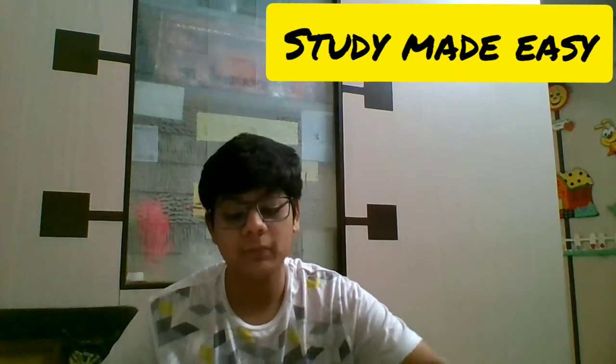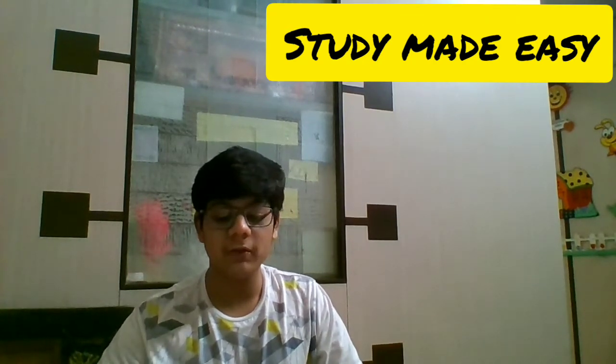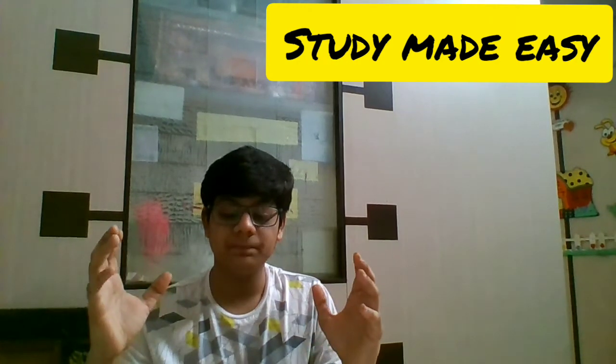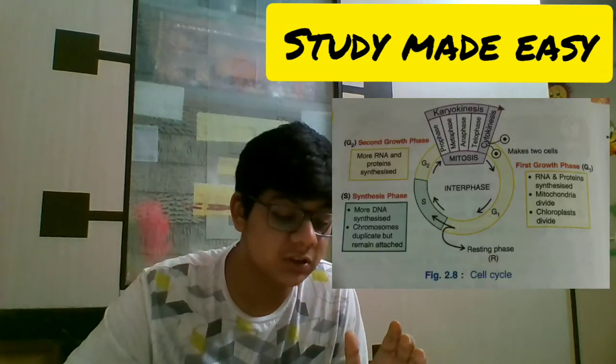Then the cell cycle has two phases, non-dividing and dividing. Coming on to now, this is the heart of the chapter. अभी ये जो सेल डिवीजन की प्रोसेस है ना, वो कैसी होती है? सबसे पहला फेज रहता है इंटरफेस। Interphase is divided into three phases.